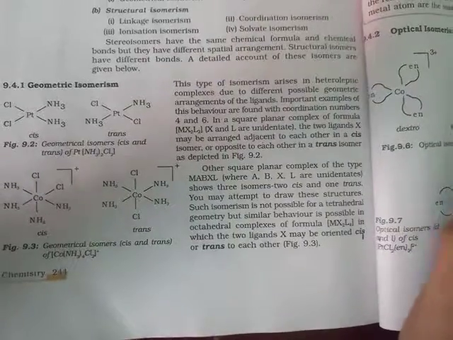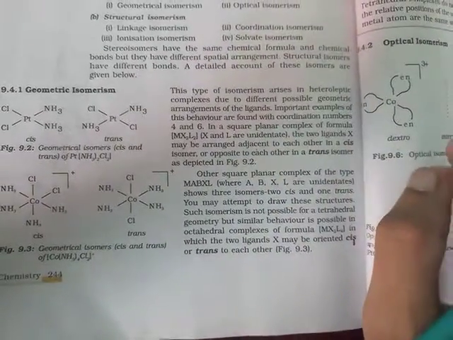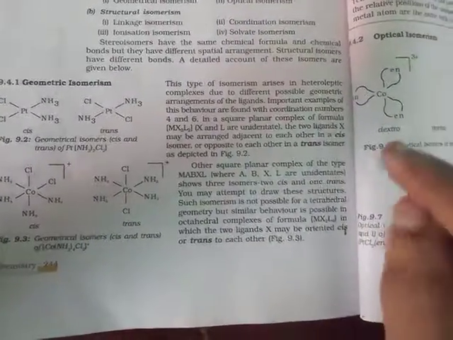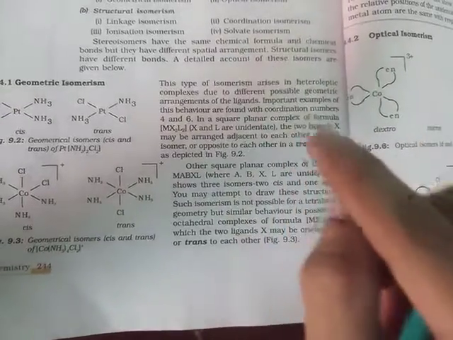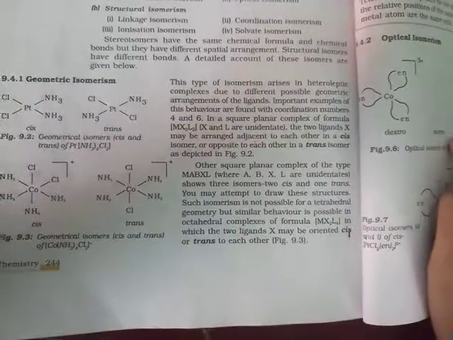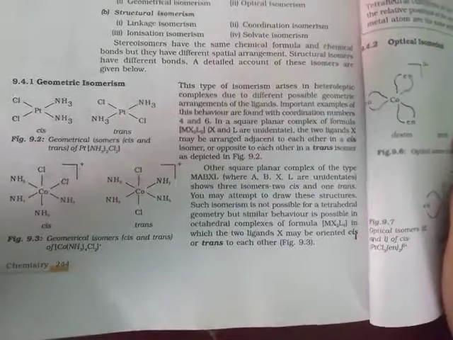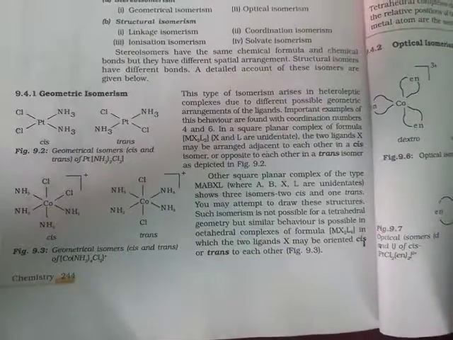Now the two ligands might be arranged in such a way that, say, the two X are on the same side and the two L are on the same side. The second case can be that the X are on opposite sides and the L are on opposite sides. The first one is known as the cis form or cis isomer, and the second one is known as the trans isomer.